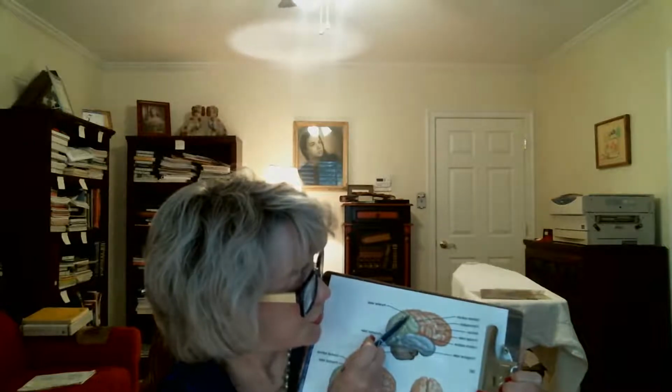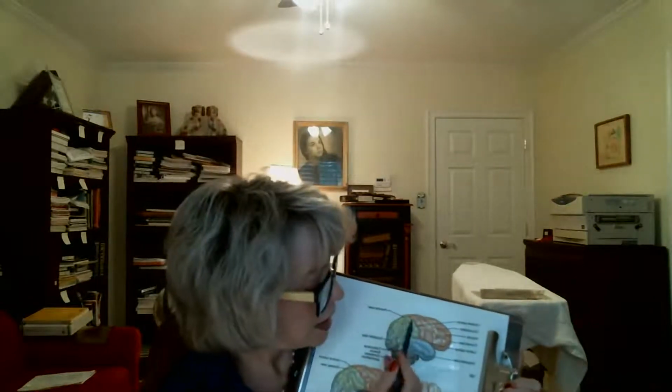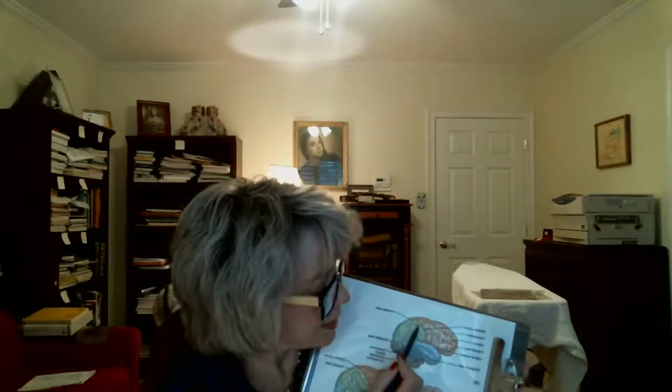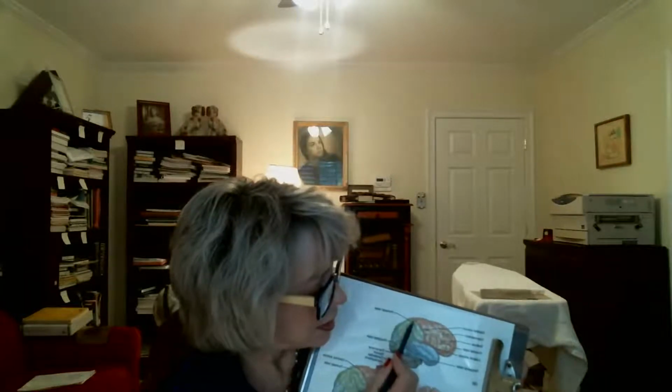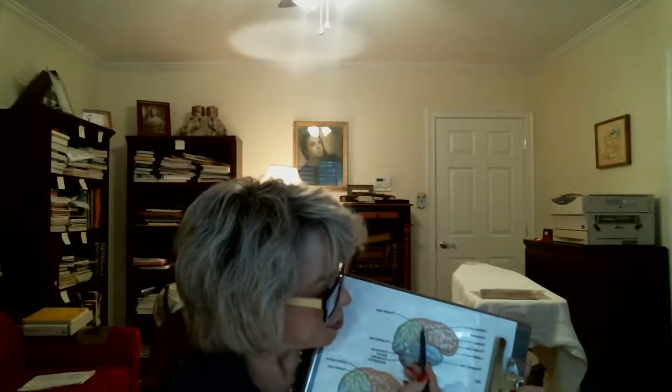If we turn this over and look at the right hemisphere, there's the central sulcus. So you have two central sulci on either side of the brain, running at a right angle to the frontal lobe and to the parietal lobe. That is the central sulcus. That's important to know, and I'll tell you why later.